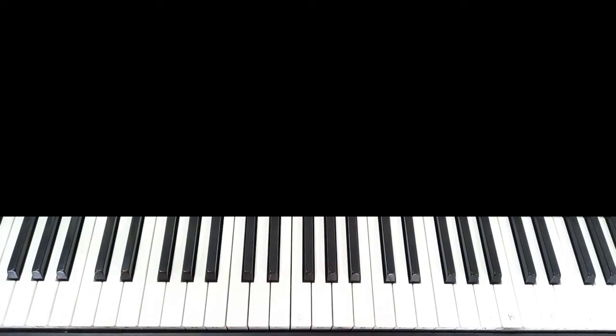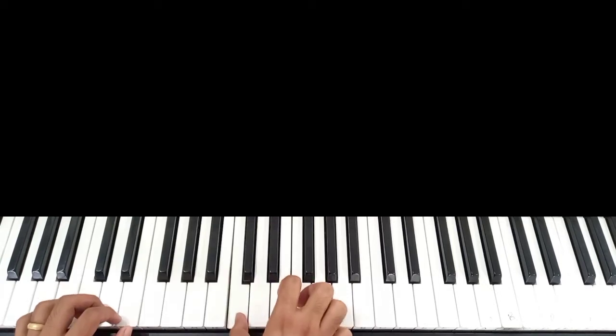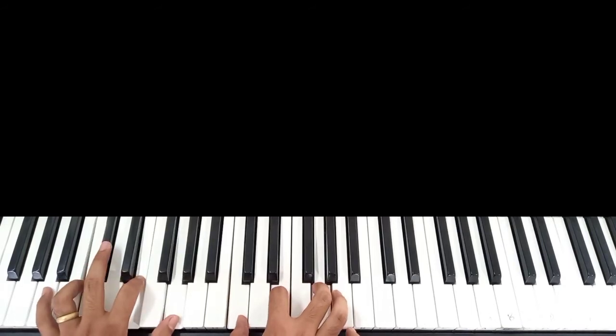Okay, let me explain by allotting some references to each note. The first note, that is C, we will take this as the God. Its musical name is tonic. It serves as the root note of its major scale, major chord, that is C major. So we will take this as God.